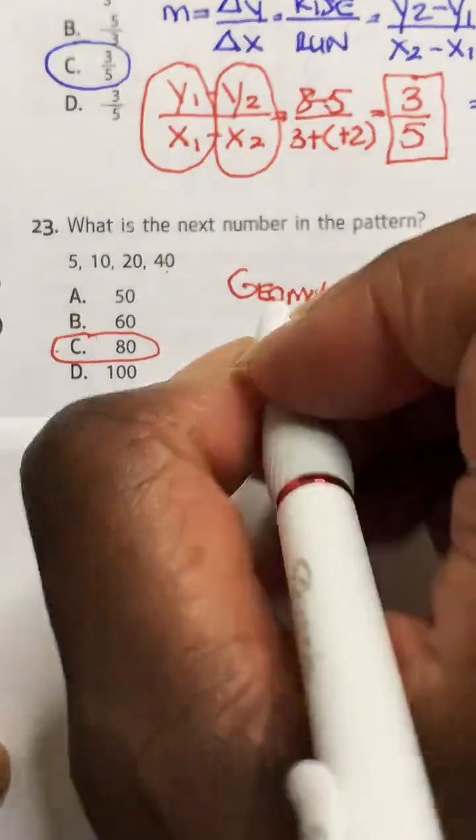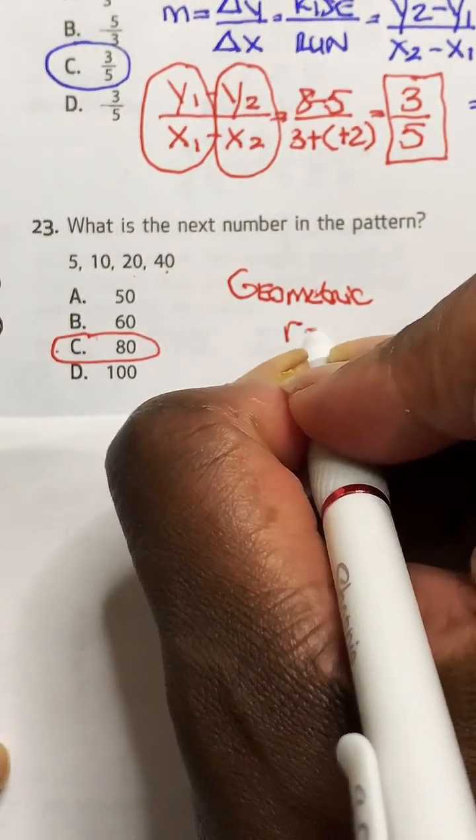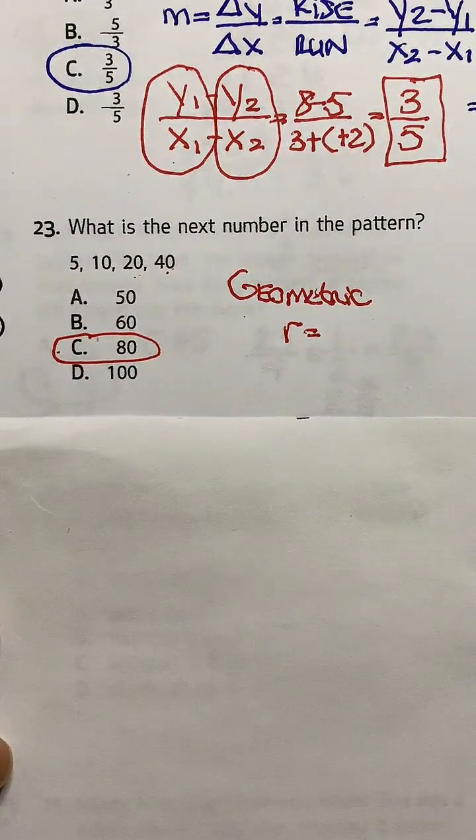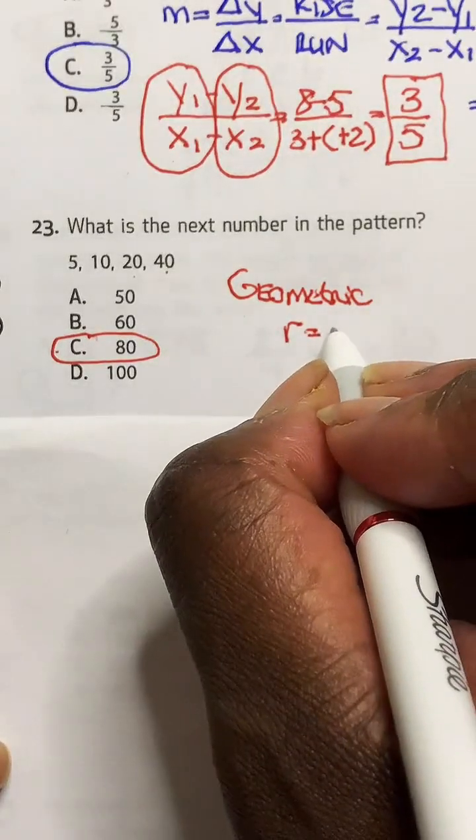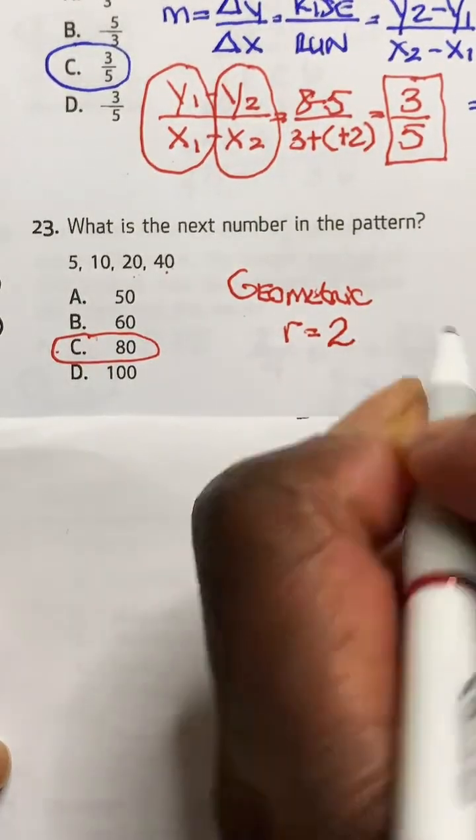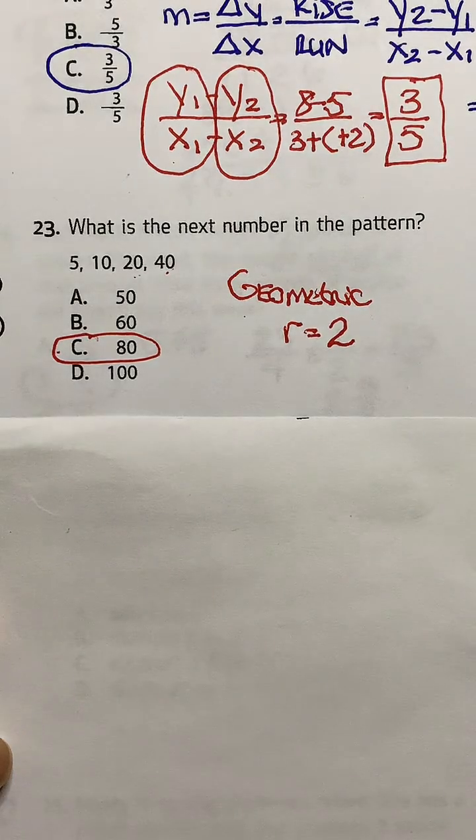Remember the common ratio? It's what's being multiplied. If it looks like it's being divided, that means your common ratio is really a fraction. So instead of doing the division, you're basically looking at its fraction form.